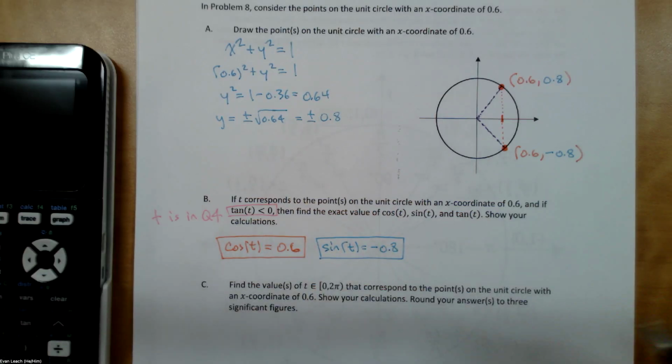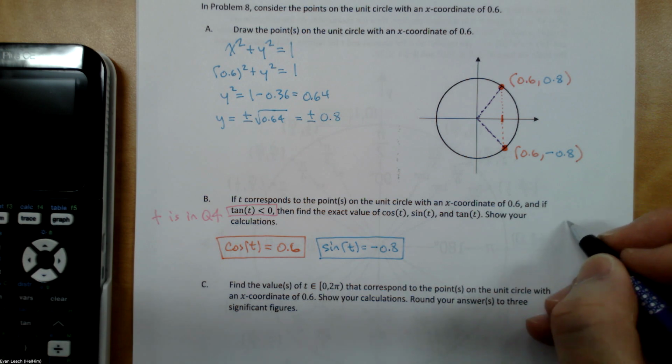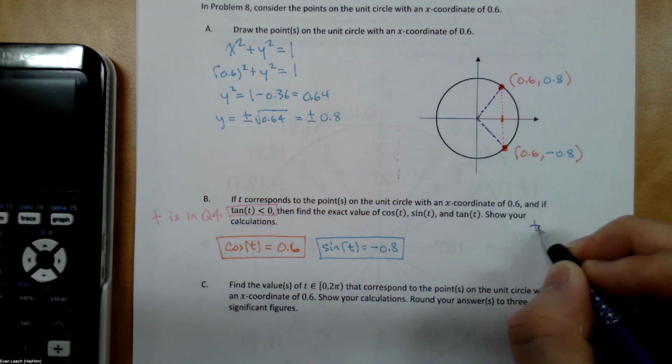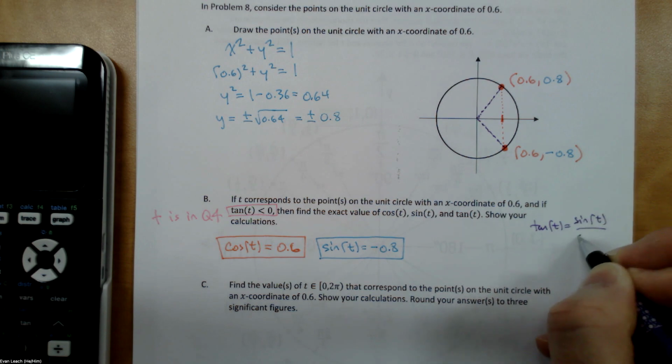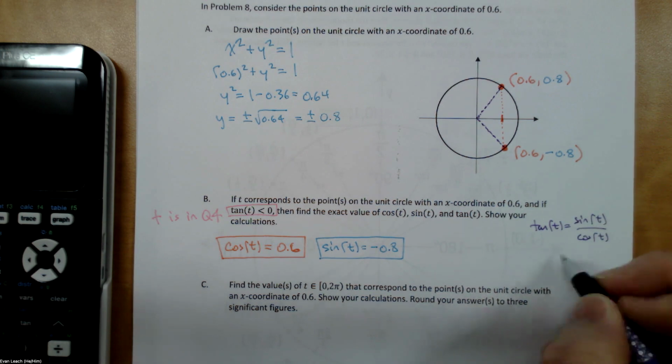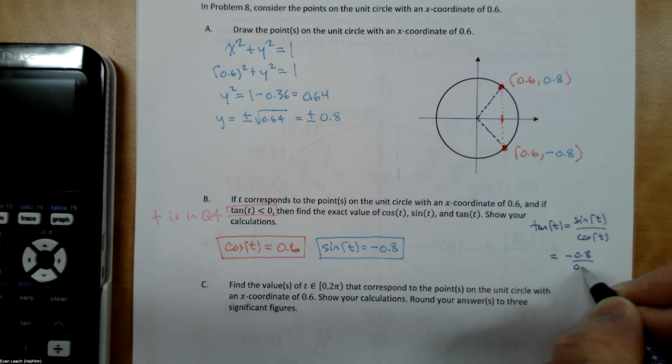And tangent is just sine over cosine. So sine is negative 0.8, cosine is 0.6. 8 over 6 is 4/3.